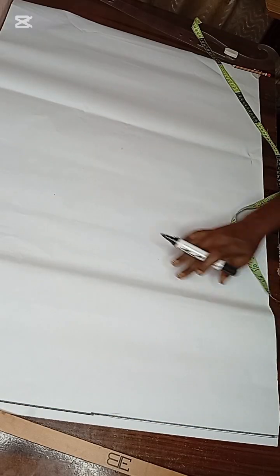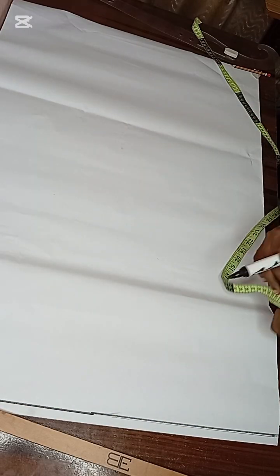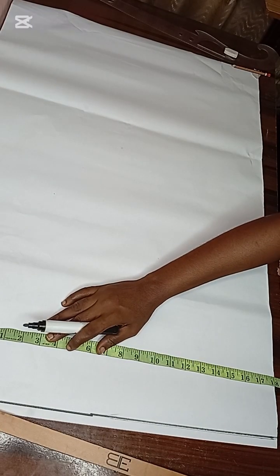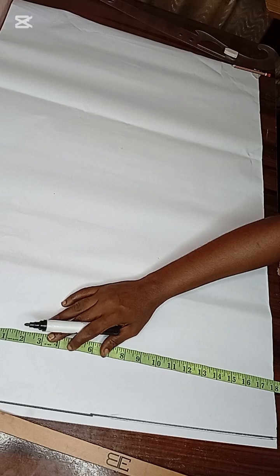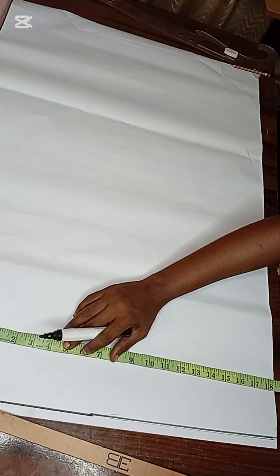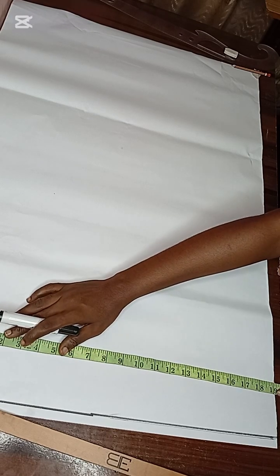Now dividing your paper into two, because we need our front section and our back section. You divide the biggest part of your body by two. Now you are drafting half length from your shoulder to your waistline. From your shoulder to your waistline, the biggest part is my bust. So I'll be dividing my bust into two, which is 38 divided by 2, which is 19.